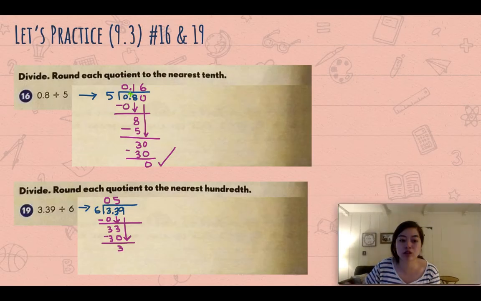And then I'm going to drop the 9. Now 6 times what gets me to 39, or close to 39 without going over? That's 6, because 6 times 6 is 36. So I'm going to subtract 36 from 39, which I get as 3. Let's add a trailing 0 here, because once I add a trailing 0 here, 3.39 is equal to 3.390.